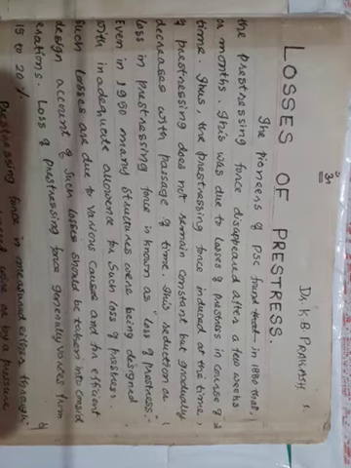Usually it is estimated that the loss varies from 15 to 20%. On an average, for all our calculations, we can assume that 15 to 20% loss may occur over a period of time. Okay, this is one thing.